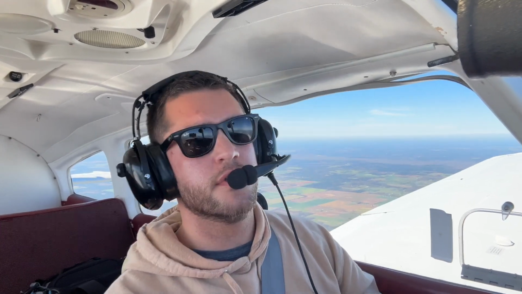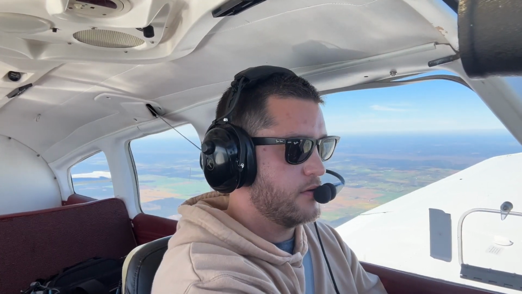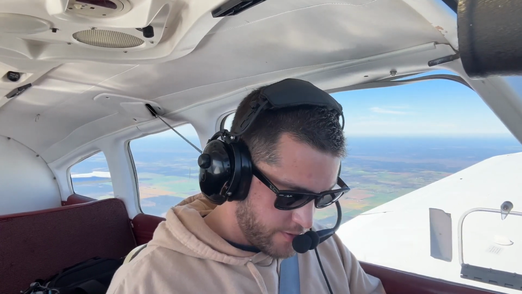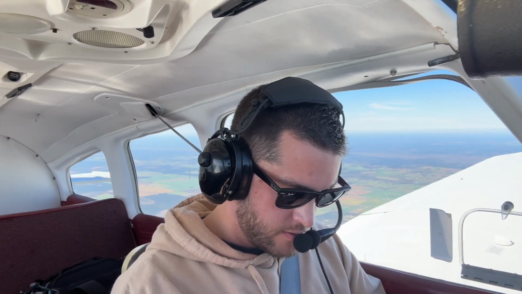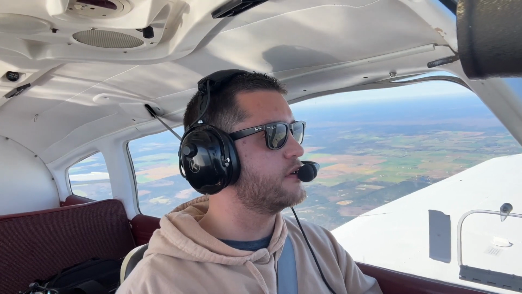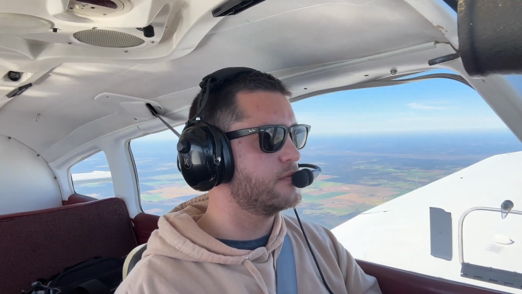Altimeter set, looking good. Compass is looking good. We're still hanging at 5,500. Everything's looking good. Let's go back over to our map. Come a little bit to the left. Traffic 12887, to the west, inbound 34 Shelby. And we're good to go.